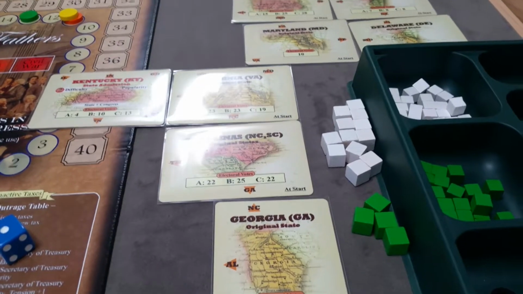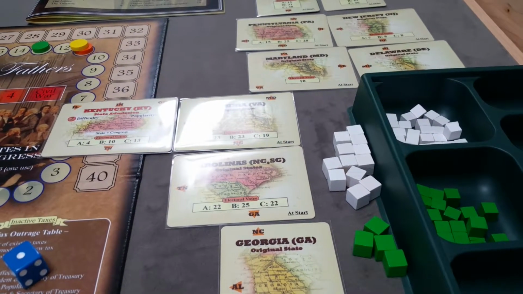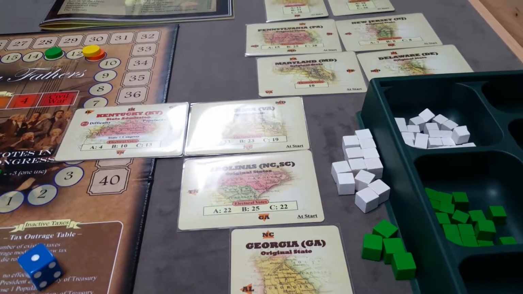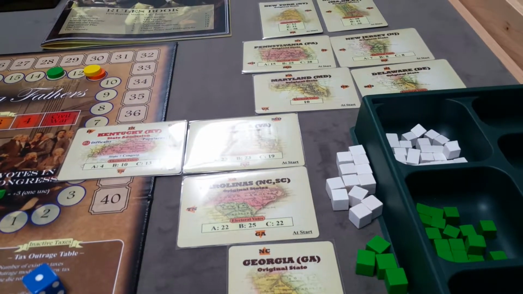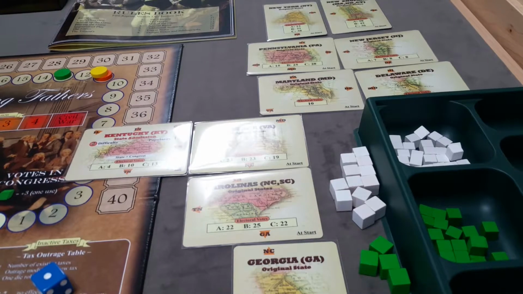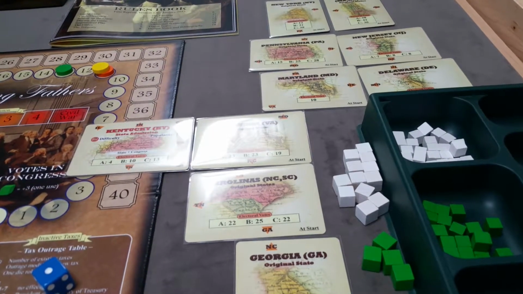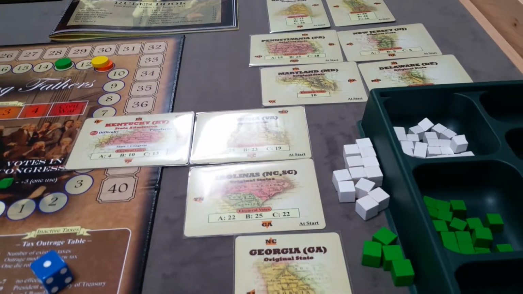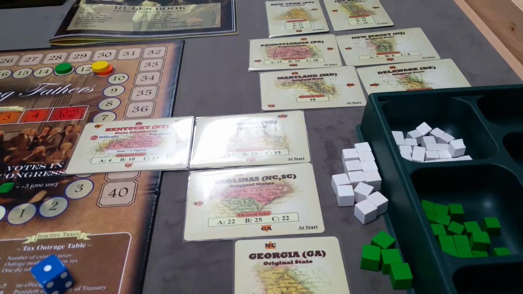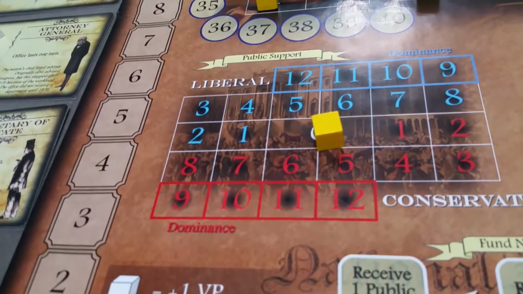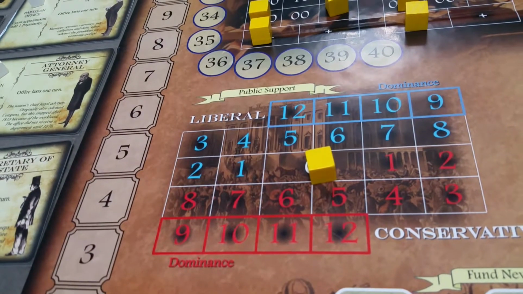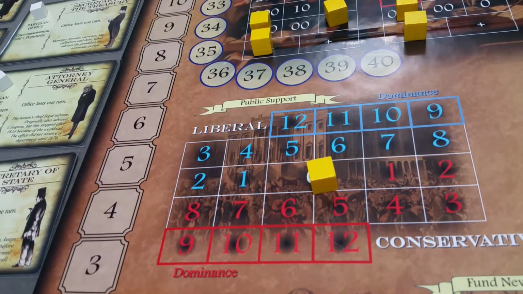The placement order, and this will apply either way, is that the party with the most public support gets to place first. So the president will place their cube, and then the VP will place their cube. And then the other party, the president gets to place, and the VP gets to place. If public support is tied, like it is in this case, then we look at the presidential candidate's popularity.